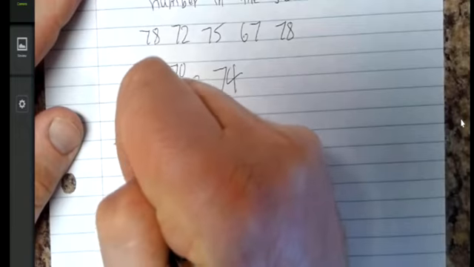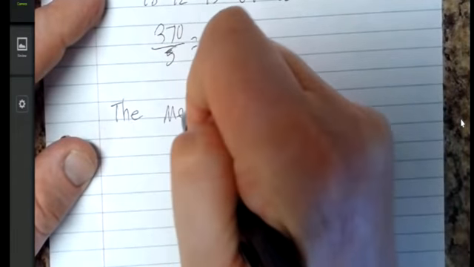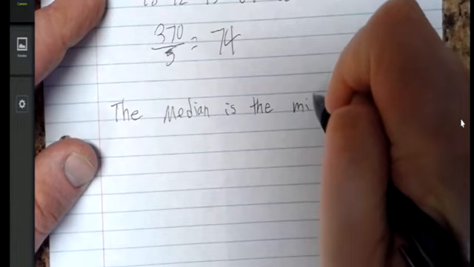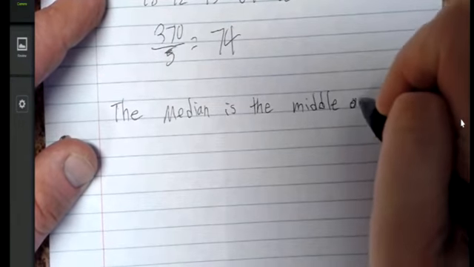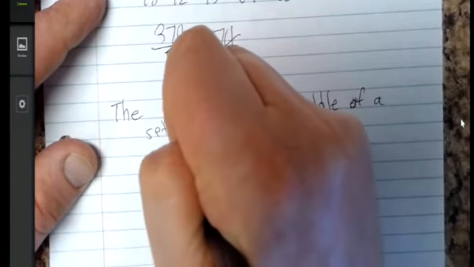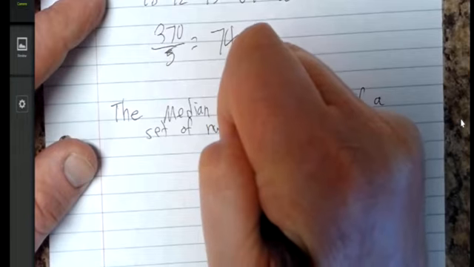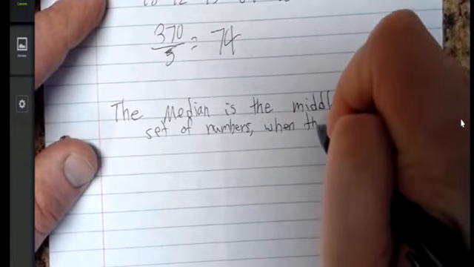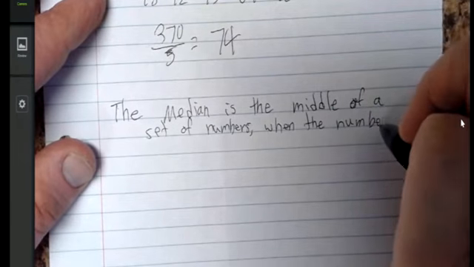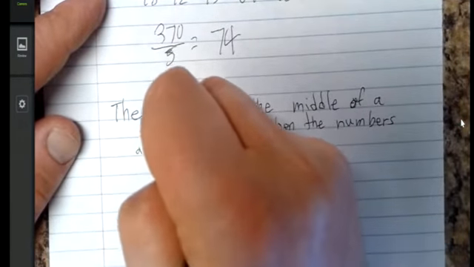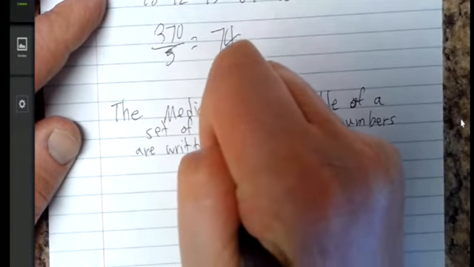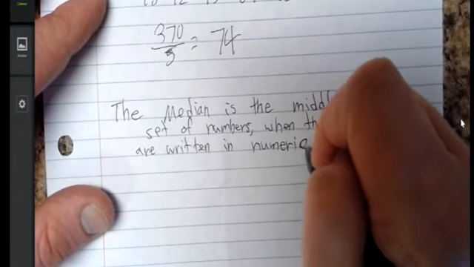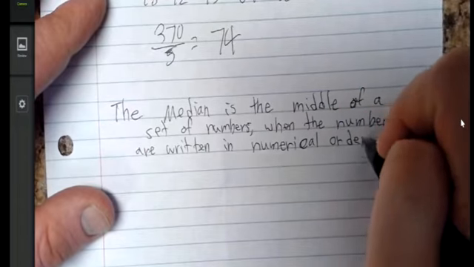The median is the middle of a set of numbers when the numbers are written in numerical order.